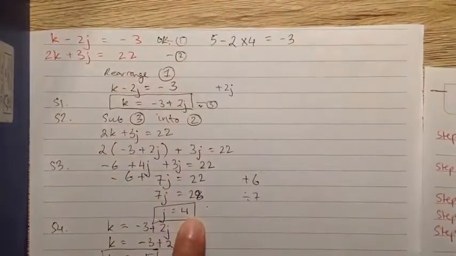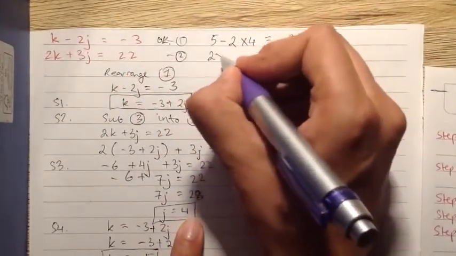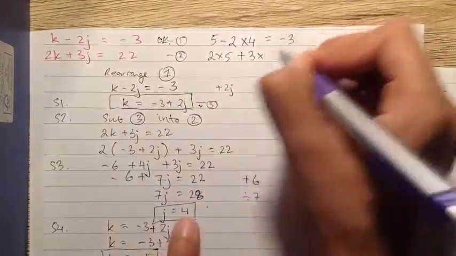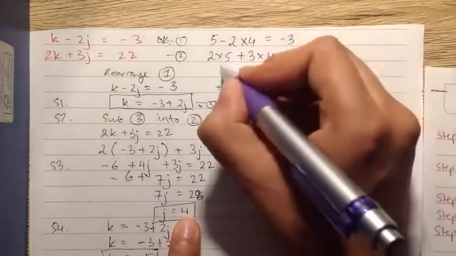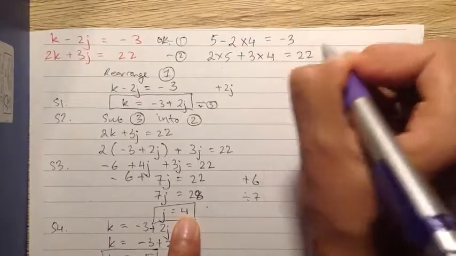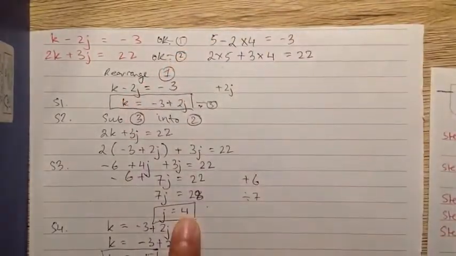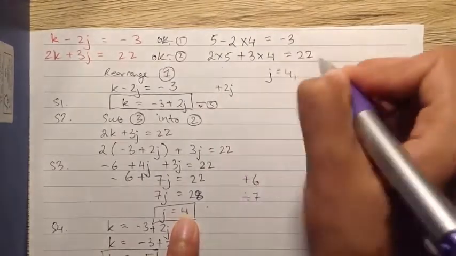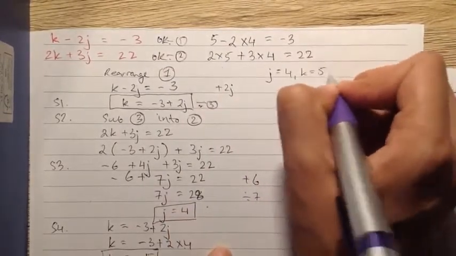This one works. Next is 2 times k, so 2 times 5 plus 3 times j is 4. That's 10 plus 12, 22. So we can conclude that our answers are correct. J equals 4 and k equals 5.